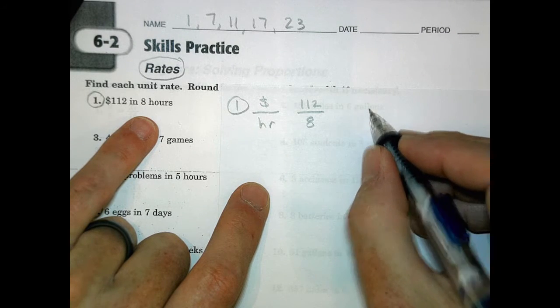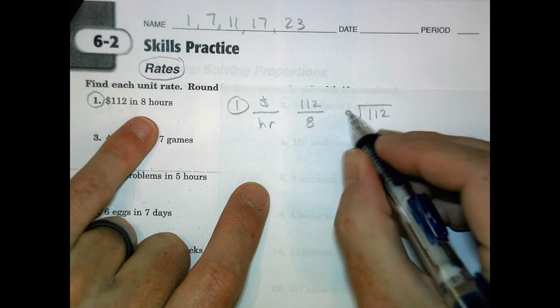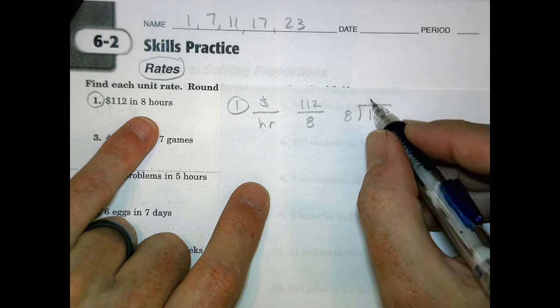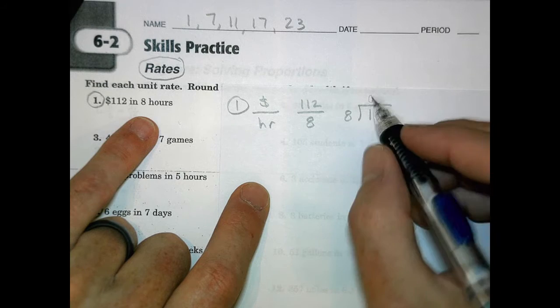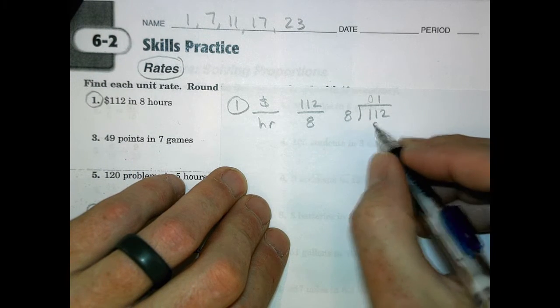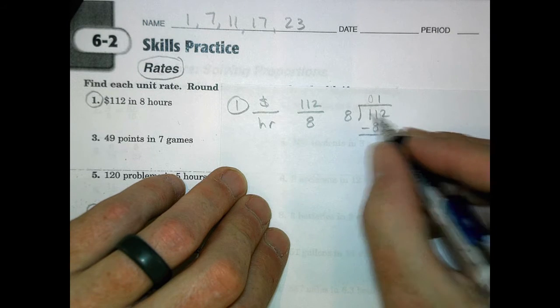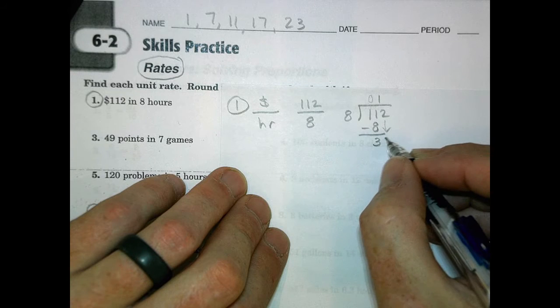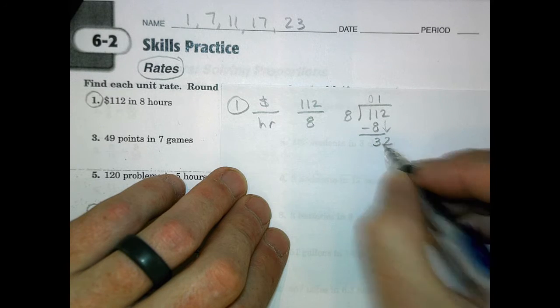So again, the person on top gets to live in the house. And we're going to put the 8 on the outside. So 8 goes into 1 zero times. You don't have to write a 0, but you can. 8 goes into 11 1 time. So 1 times 8 is 8. We're going to subtract. 11 minus 8 becomes 3. Bring the 2 down. 8 goes into 32.